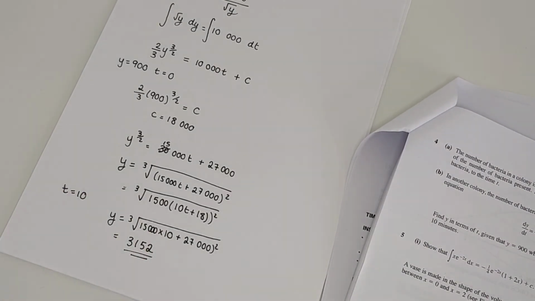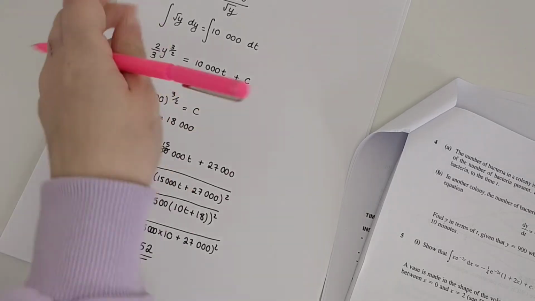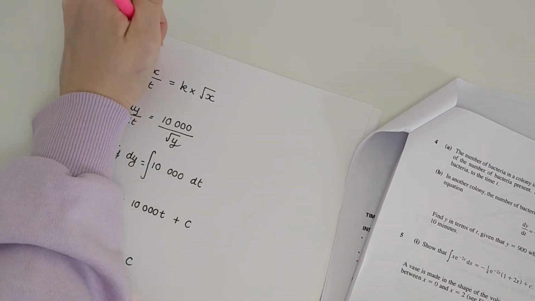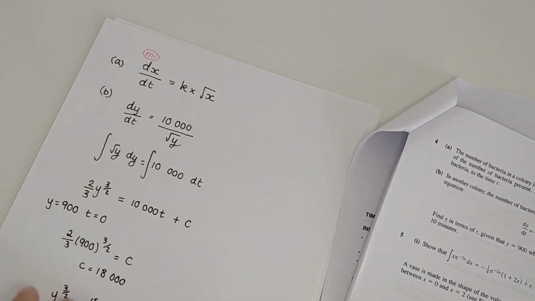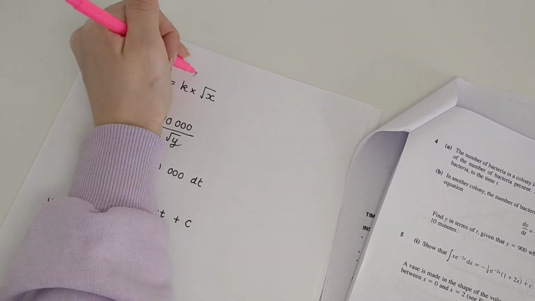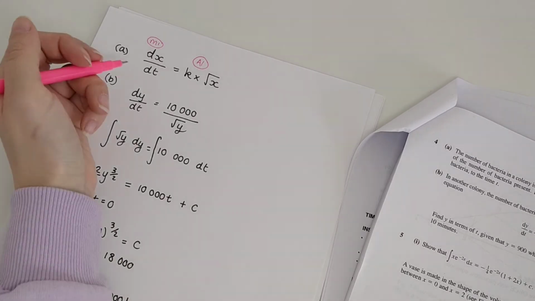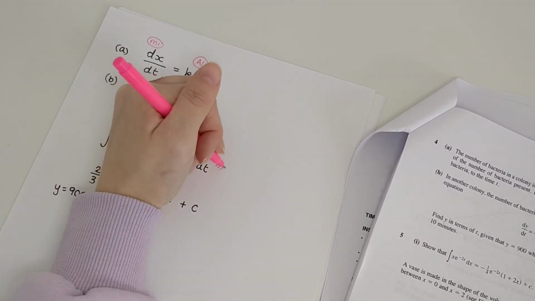Okay, mark scheme. M1 for writing dx by dt, even if you didn't know what to put afterwards. A1 for this side. And then M1 for separating the variables.